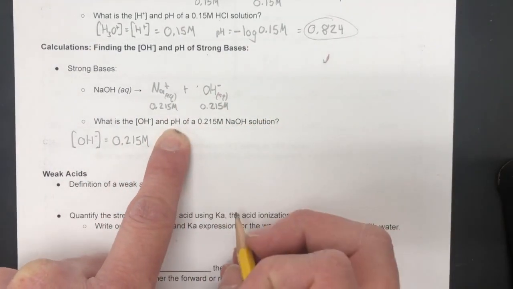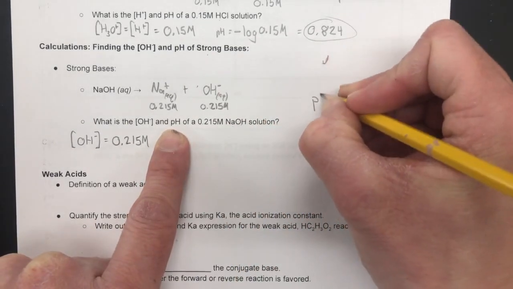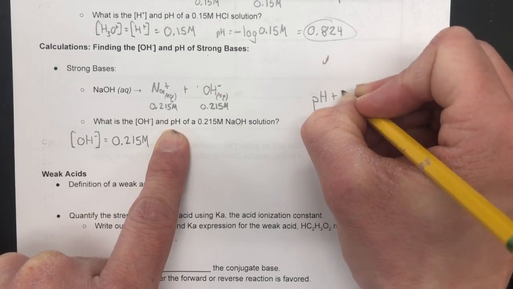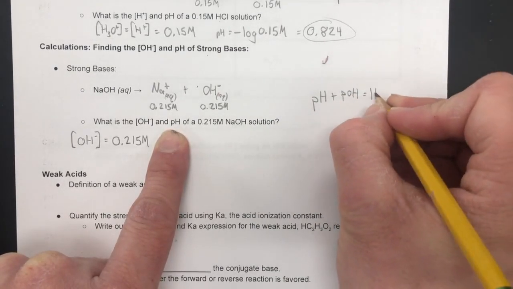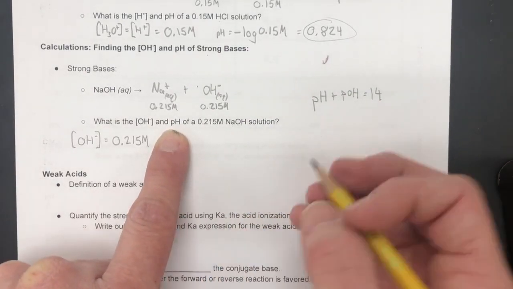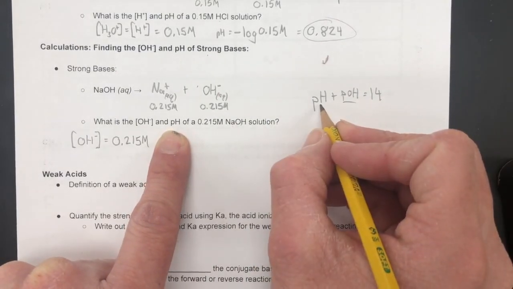I would say the easiest way to get there is using this relationship. If we know pOH and pH, we know that the sum of those two is 14. And so if I find the pOH, I can use that to find pH.